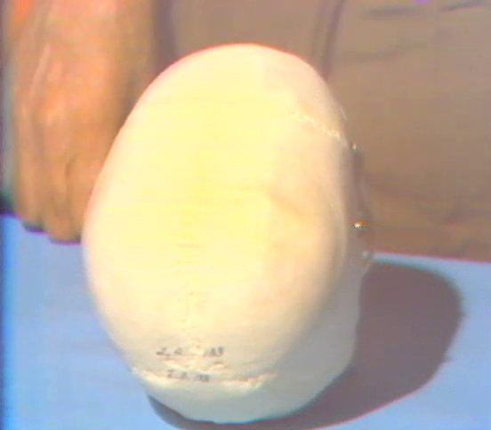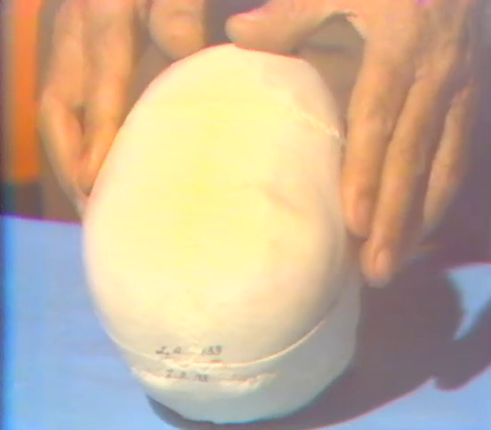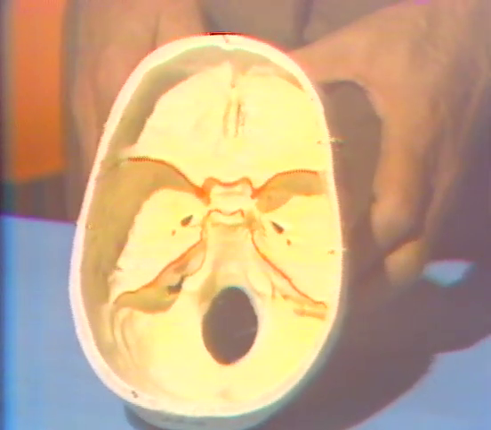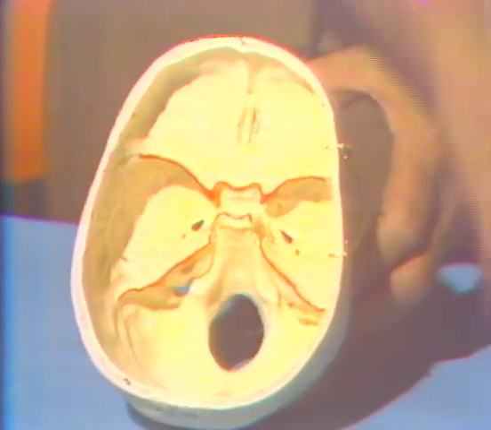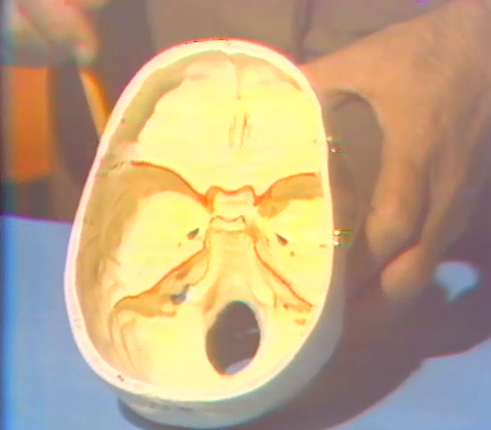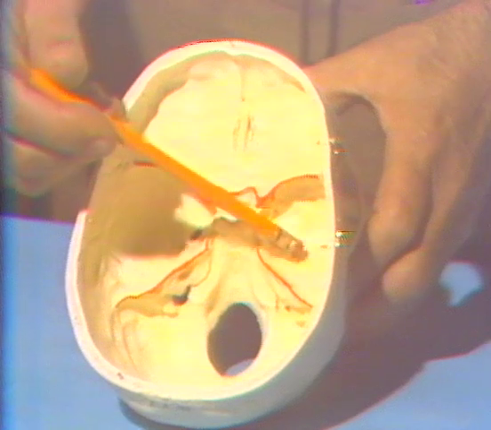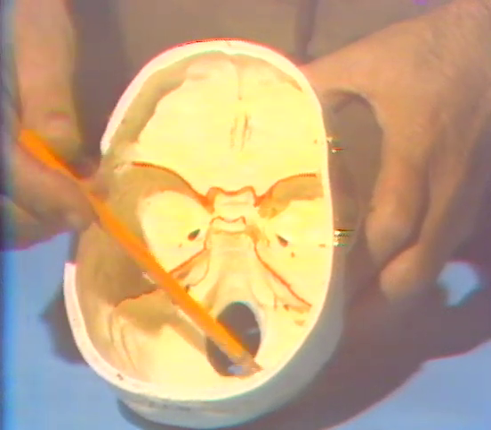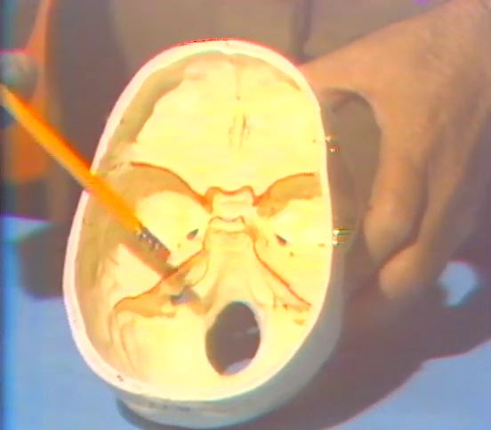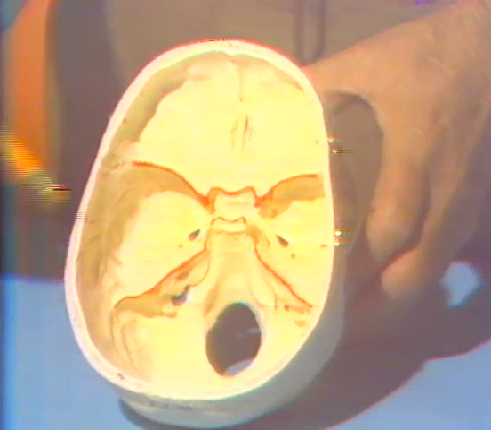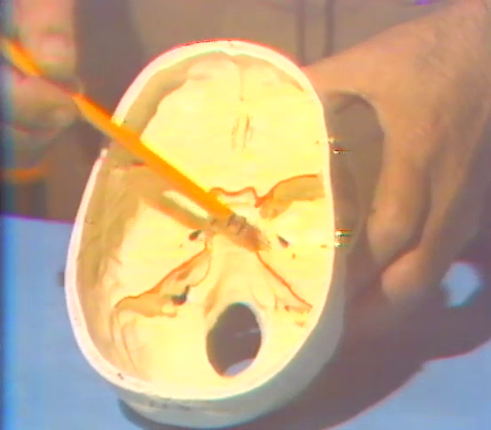I'm going to try and go over the internal part of this skull, and apart from the introduction, more or less follow the checklist that you have. To start with, if you remove the calvarium, the primary point to appreciate is that there are three cranial fossae: anterior, middle, and posterior. In this skull, the demarcation between them has been outlined in red.